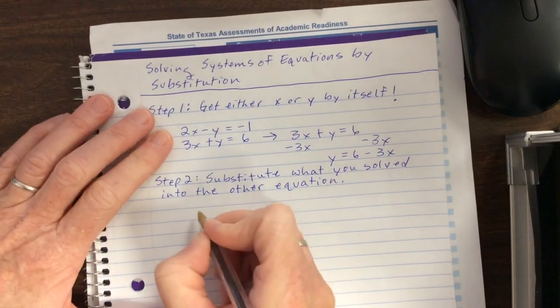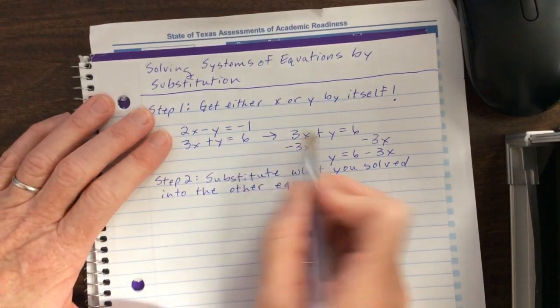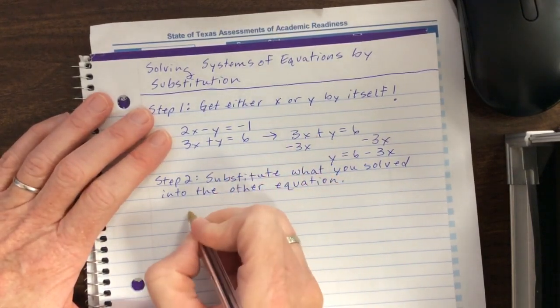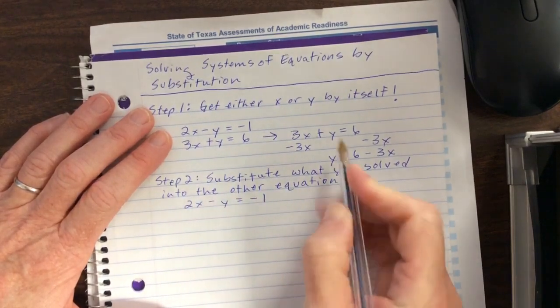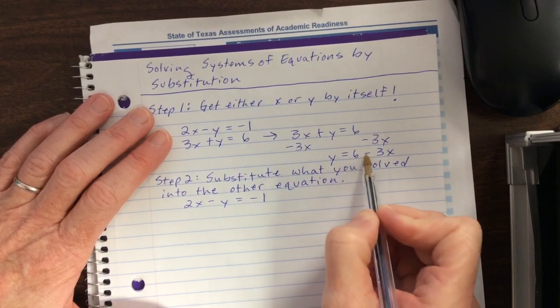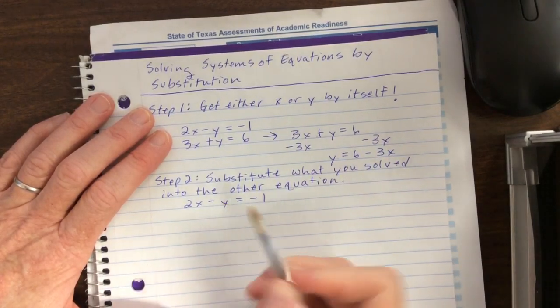Okay, so I'm going to write this one because we used this one, so now I'm going to write this one here. And we have 2x minus y equals -1. So I know y is 6 minus 3x. So I'm going to put that right here.